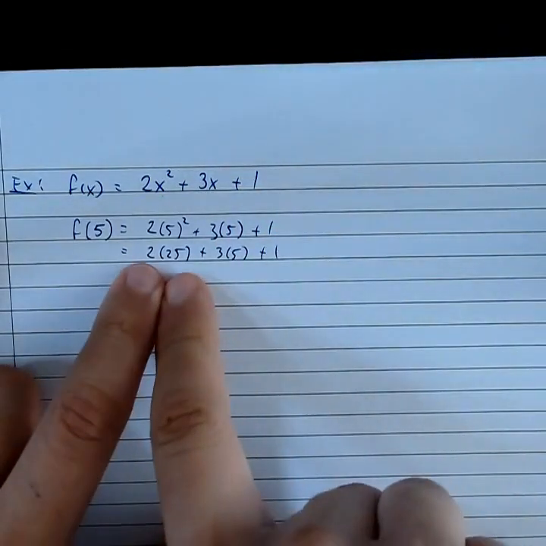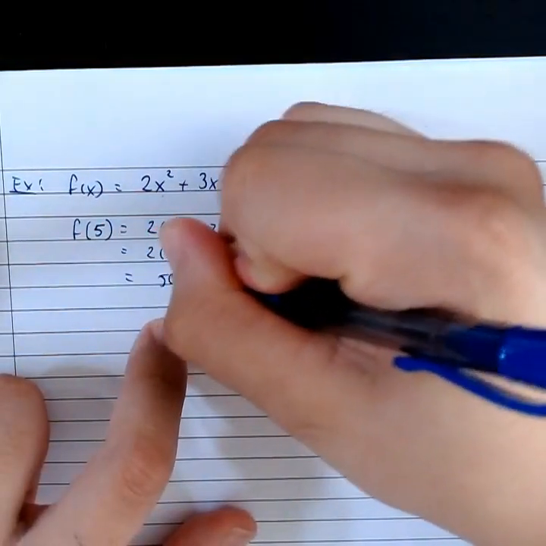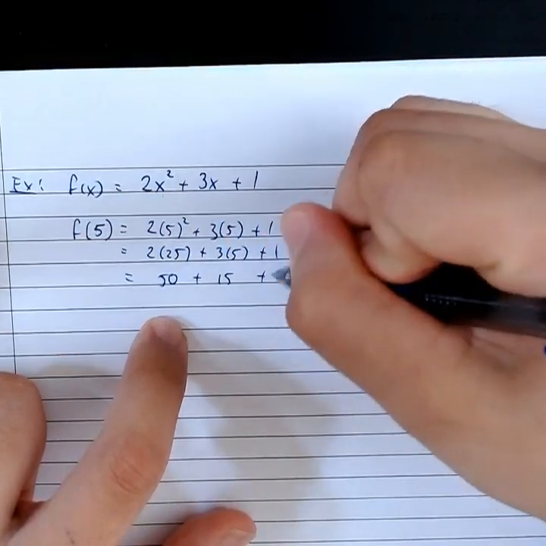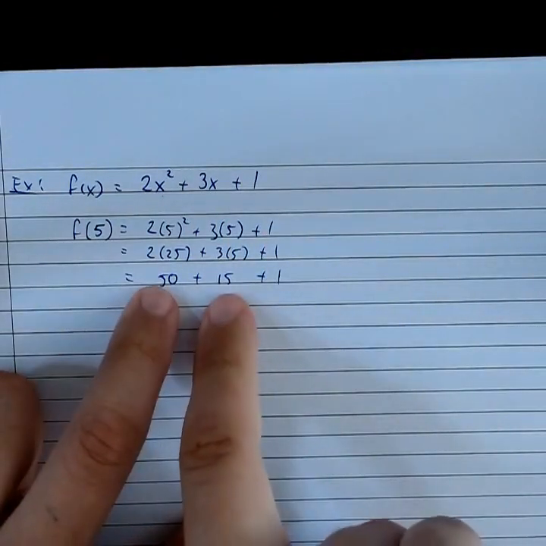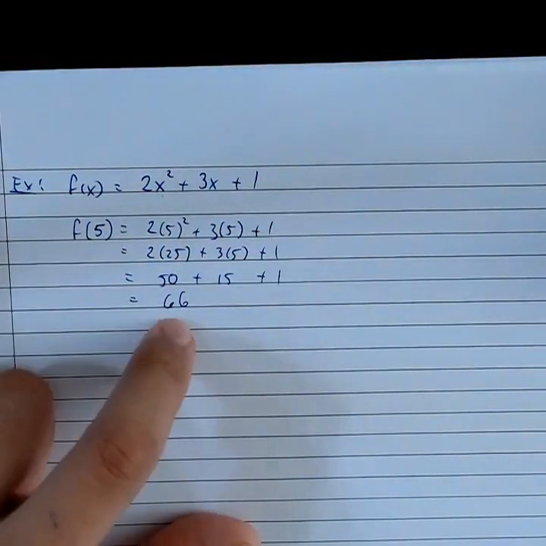Next I do my multiplications. That's 50, and that's 15. And then I can add. That's 65 plus 1 is 66. So there we go. F of 5 is 66.